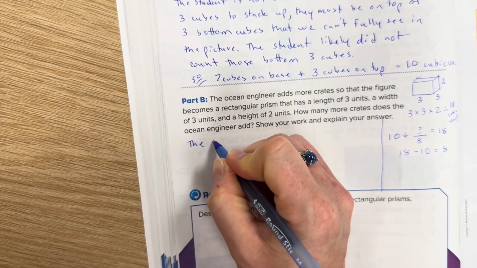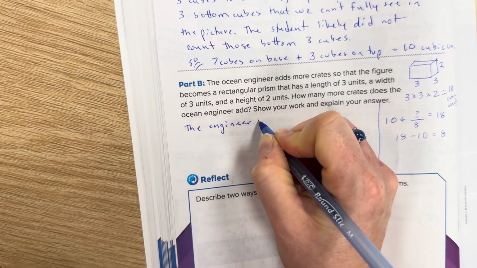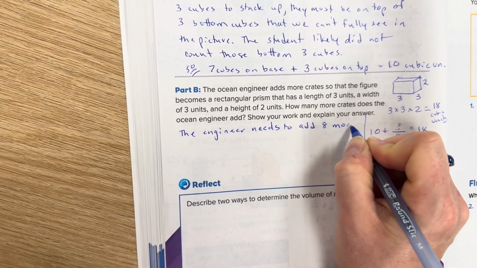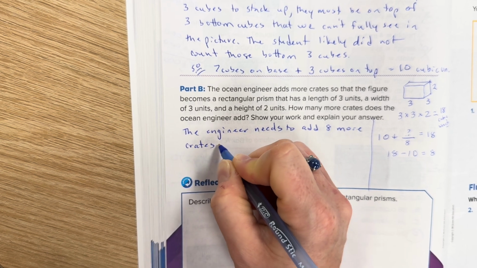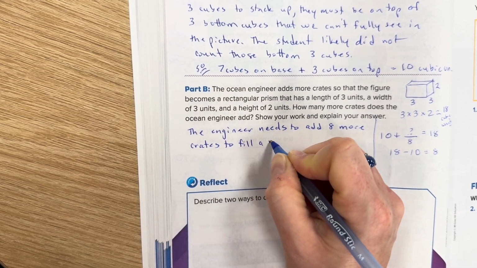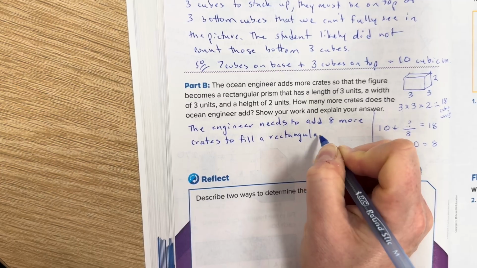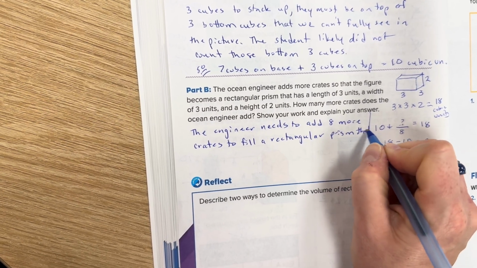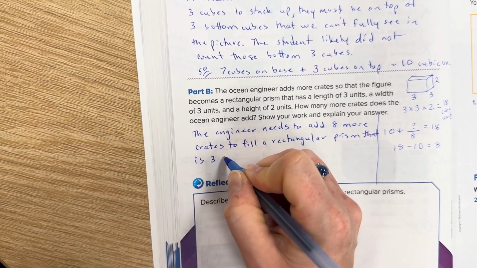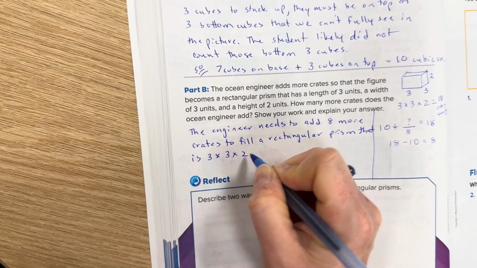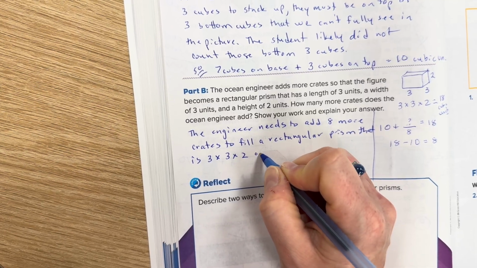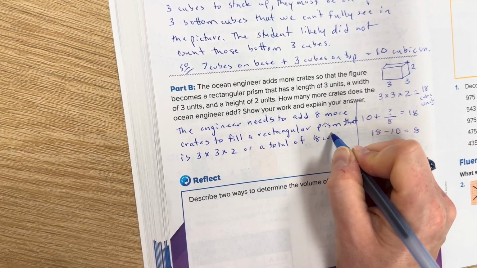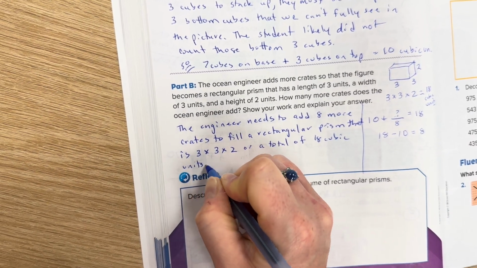So the engineer needs to add 8 more crates to fill a rectangular prism that is 3 by 3 by 2, or a total of 18 cubic units.